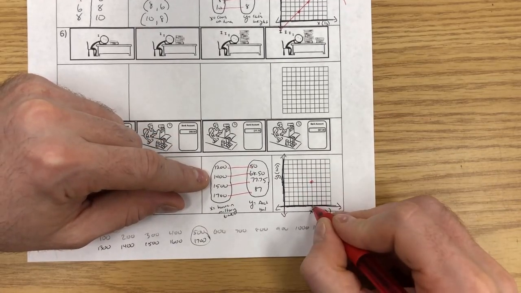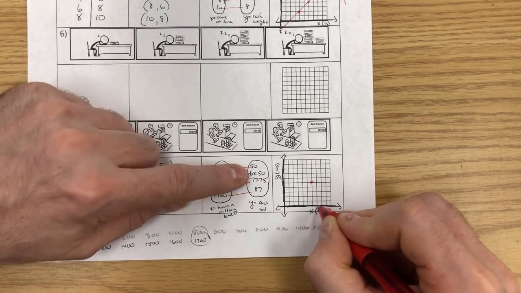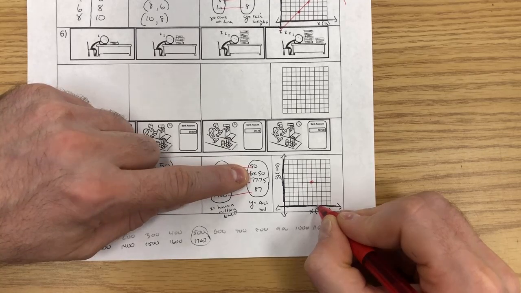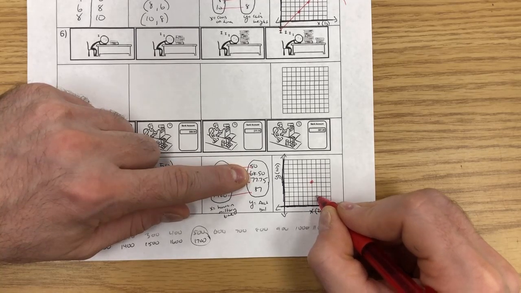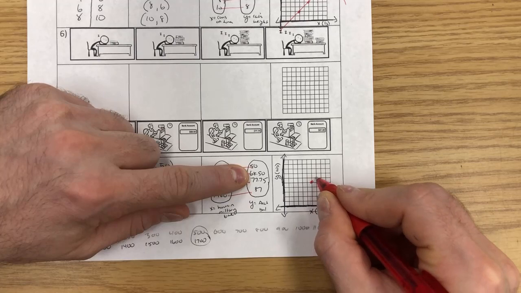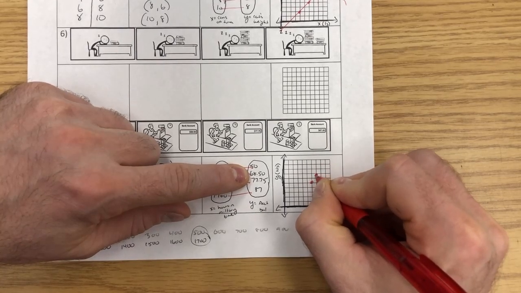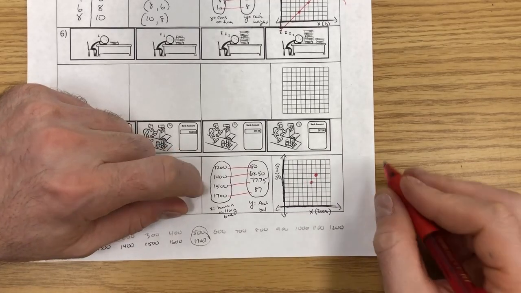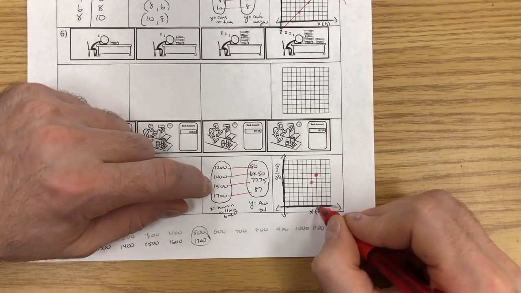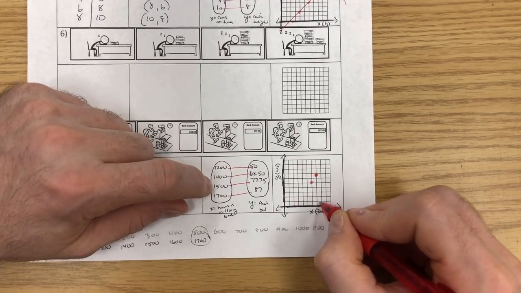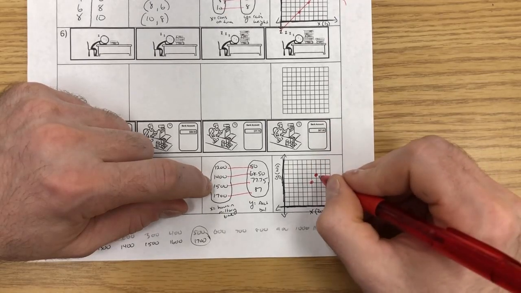At 1,400, so 1,200, 1,400, we were at 68.50, so almost 7. 10, 20, 30, 40, 50, 60, almost 70. Put that right there at the top. Another hour later, so 14 halfway over is going to be 15.